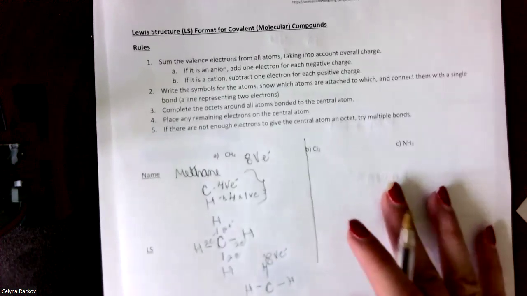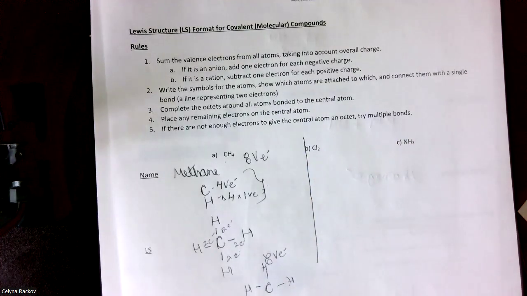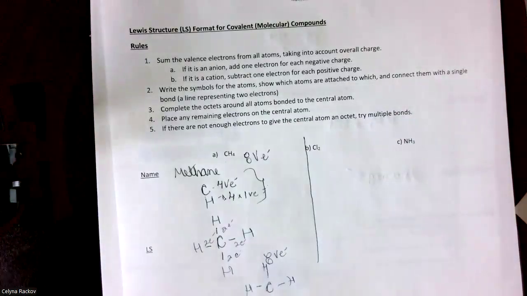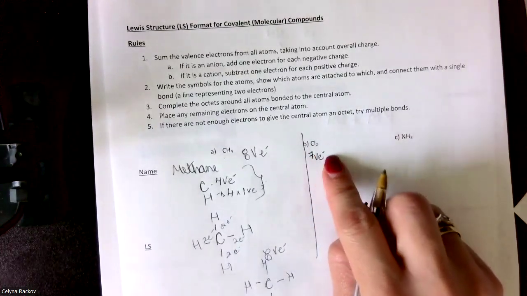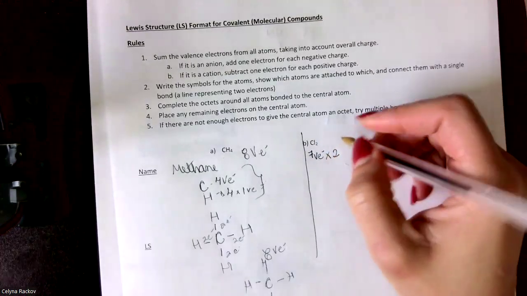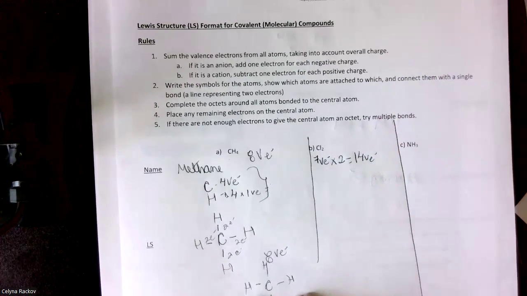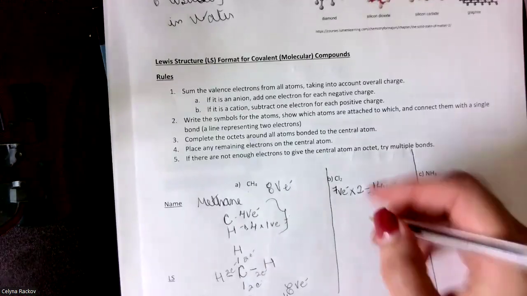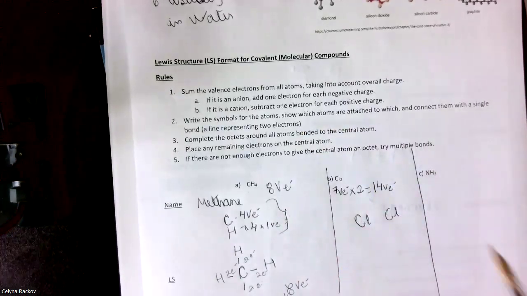Chlorine. Chlorine here, right? Cl2. How many valence electrons are in each chlorine? The chlorine is in group 7A of the periodic table, right? Chlorine here, 7A. So that means 7. Each chlorine has 7 valence electrons. And how many chlorines do you have right here? 2, so 7 times 2. So the Cl2 molecule has 14 valence electrons, right? Okay, we counted. Right now, let's write the symbols. Okay, chlorine with chlorine.